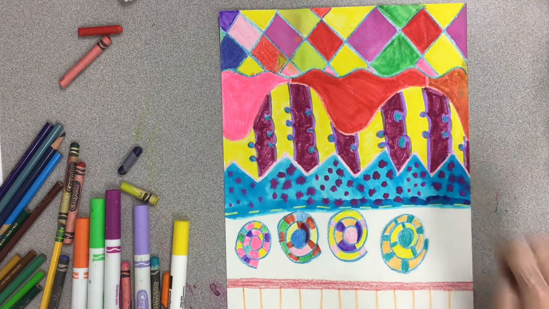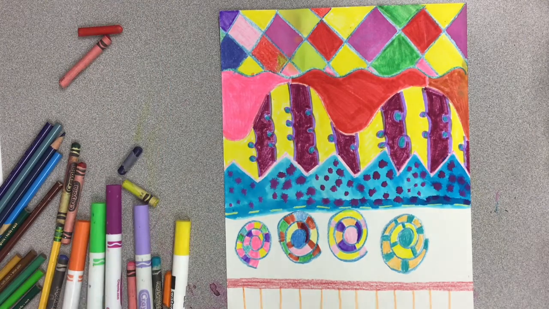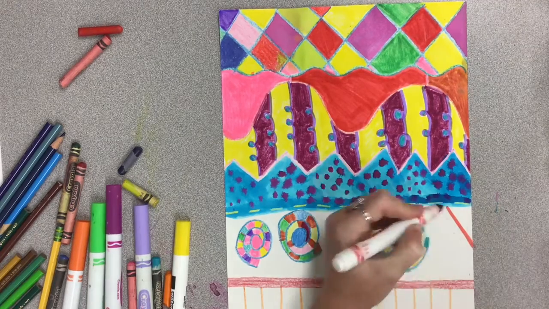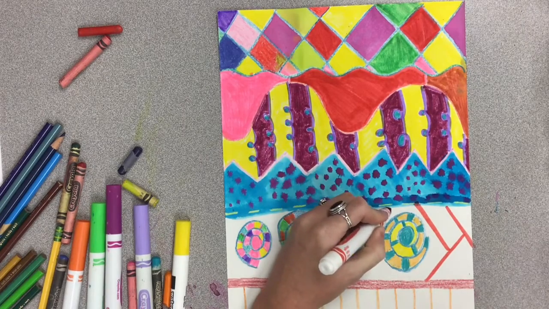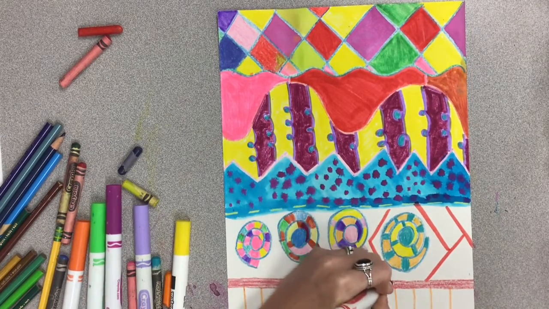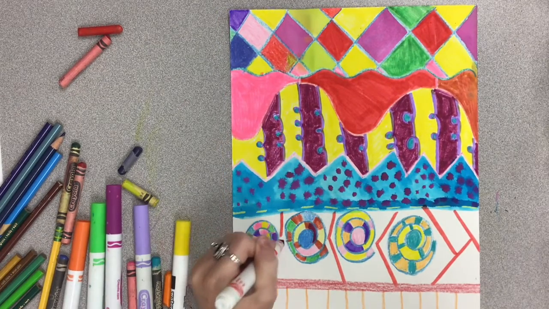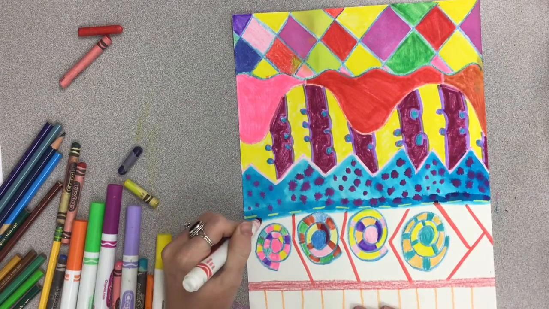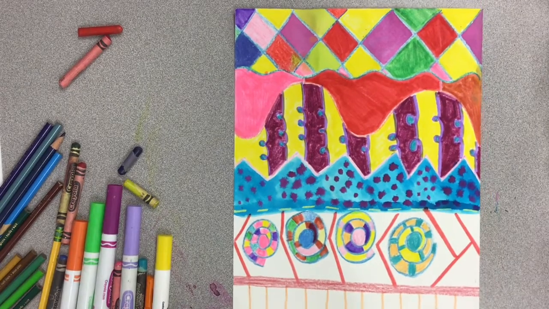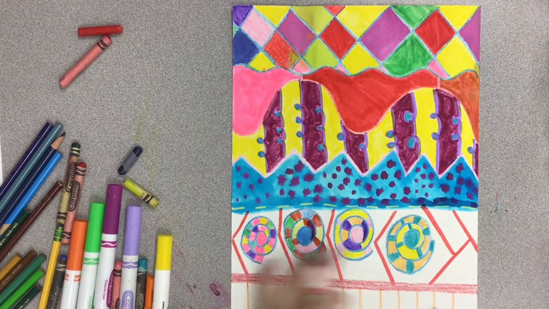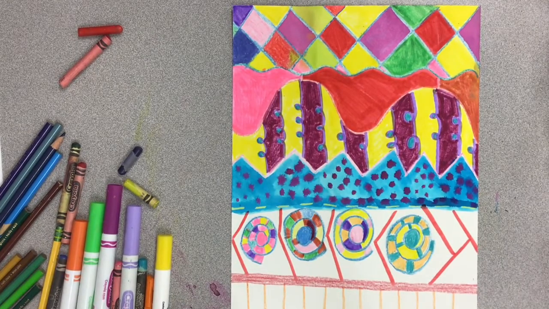Or I can do something like I did before, which is where you add more lines that go around to create different shapes on your paper. So you can do it either way. You can paint or color in the whole background, or you can break it up into different shapes.